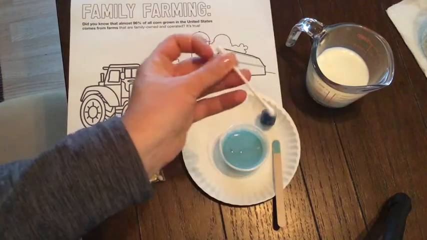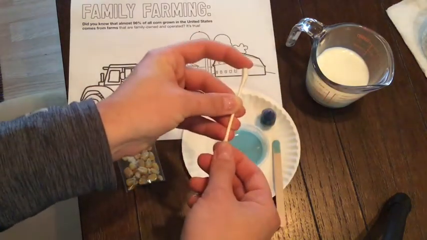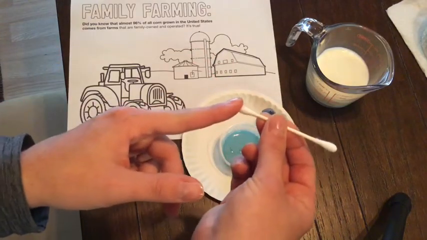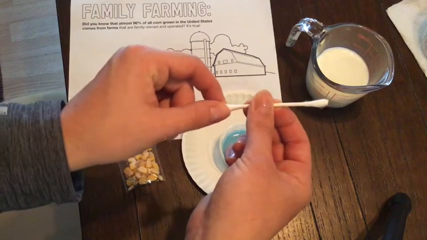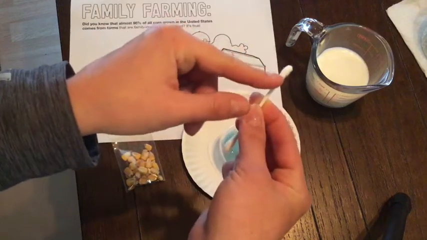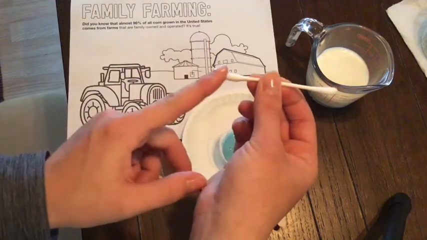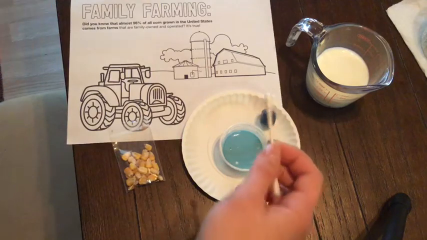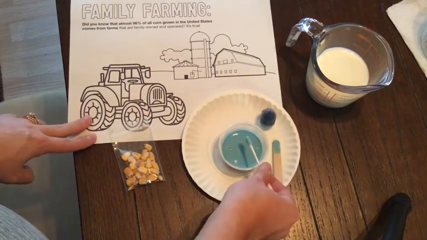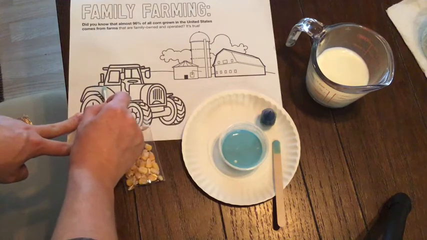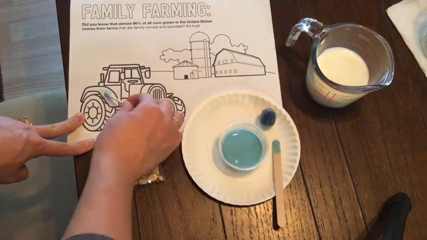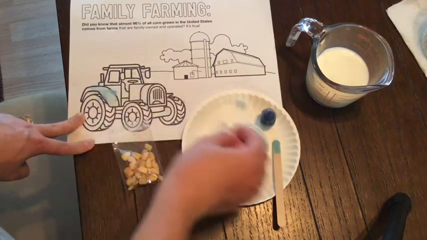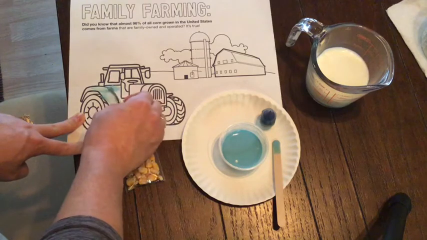Take your Q-tip. See how there's two ends? You have two ends for a paintbrush, meaning you can use one side, and if you start to notice that it's starting to come apart or pull apart, you can switch to the other side. Q-tips are made with cotton, and cotton also comes from farming and agriculture from a cotton plant. If you would like to make different colors out of your paint, you can if you have different food coloring options. But if not, it's okay. It will still look awesome with just one color.